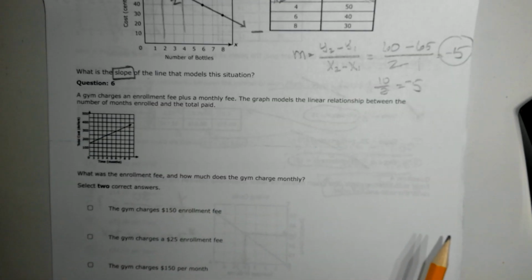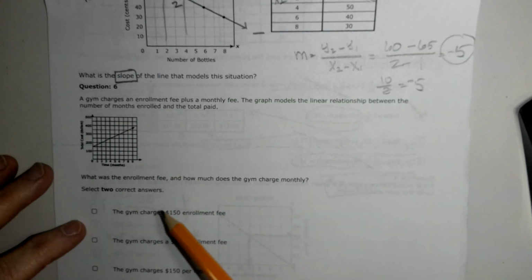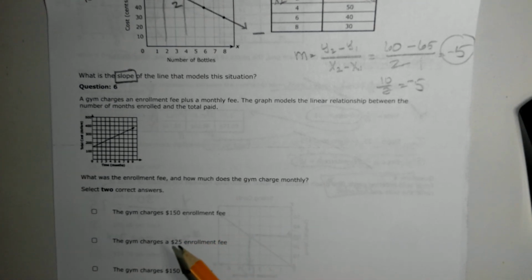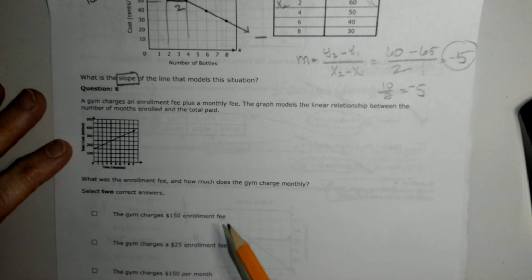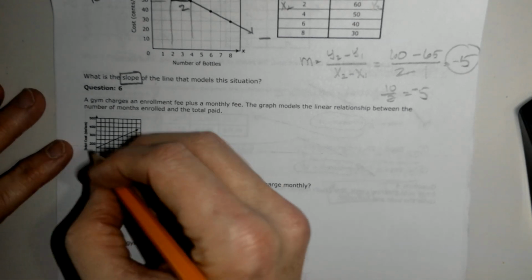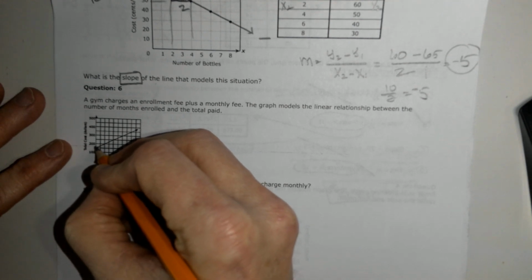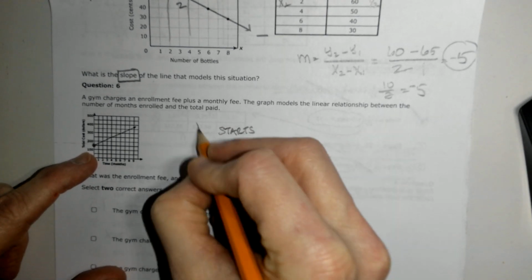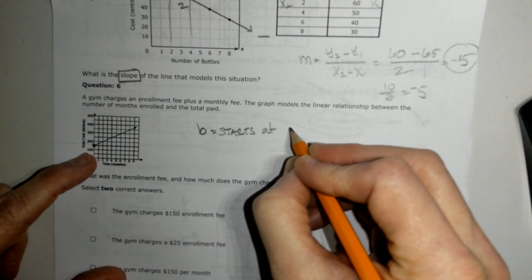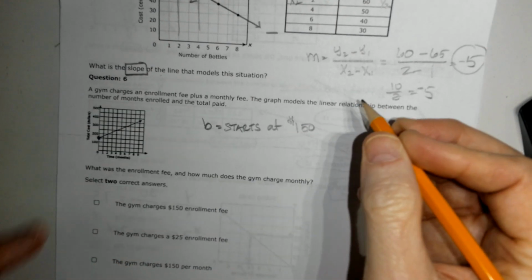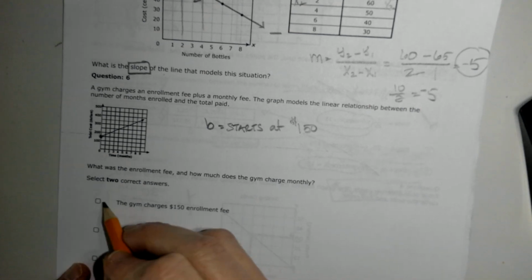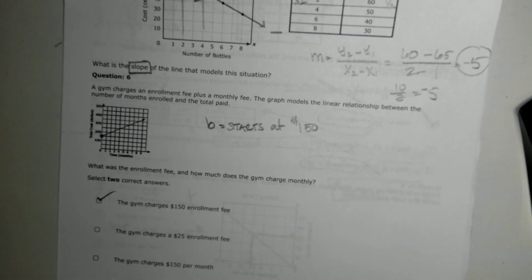Question 6. If you look at your answer choices, you can see this is asking, what does the gym charge to get in, and what is it per month? Well, if we go to when x is 0 and put a dot where it crosses the y-axis, we know that's the original initiation fee. So B starts at $150. The enrollment fee for the gym, that's one answer, is $150.